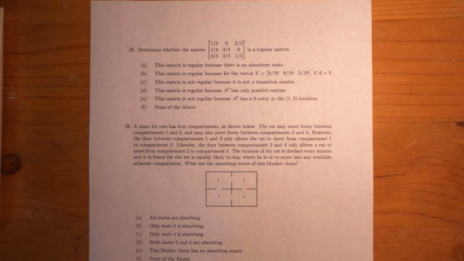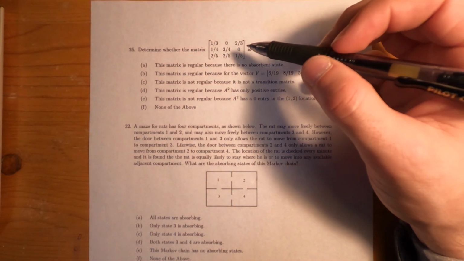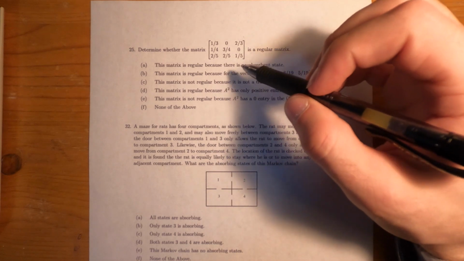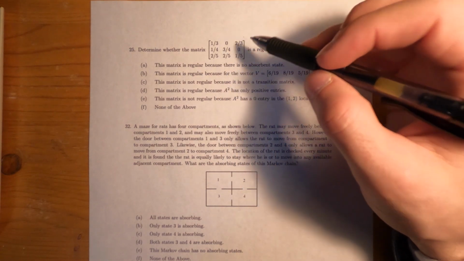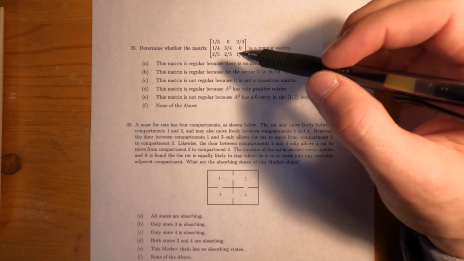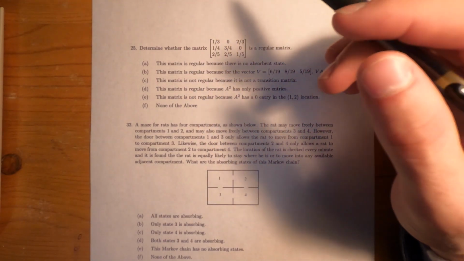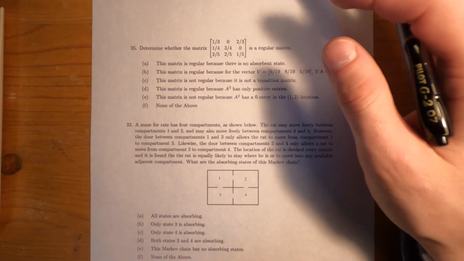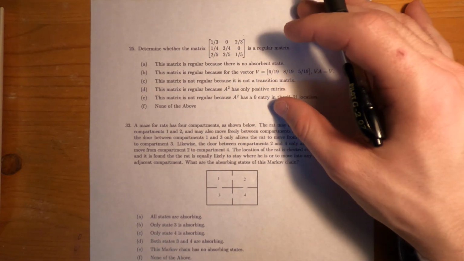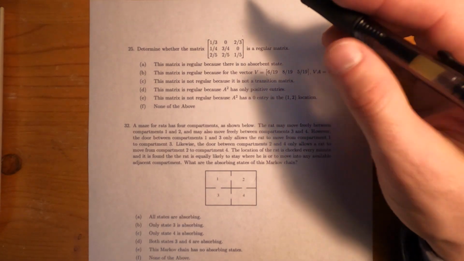The second thing you have to do, which is a little bit harder, is if every row does add up to 1, you have to make sure there are only positive non-zero entries in either the original matrix or its squared or cubed counterpart. For this class at least, you shouldn't have to take it past the third power. If you do, then it's probably just not a regular matrix.